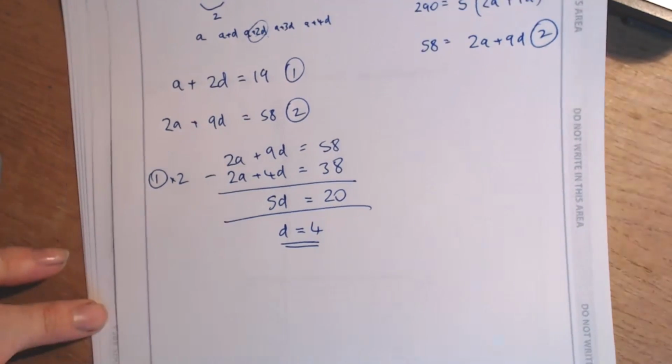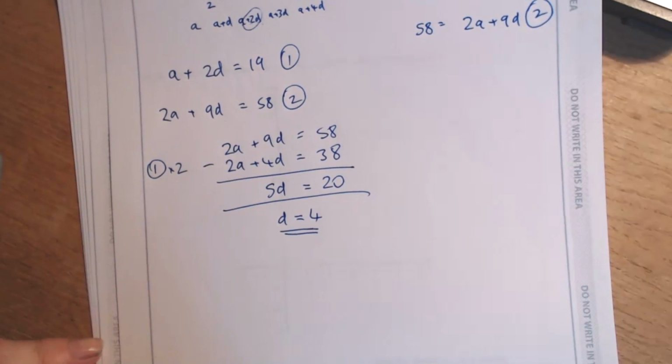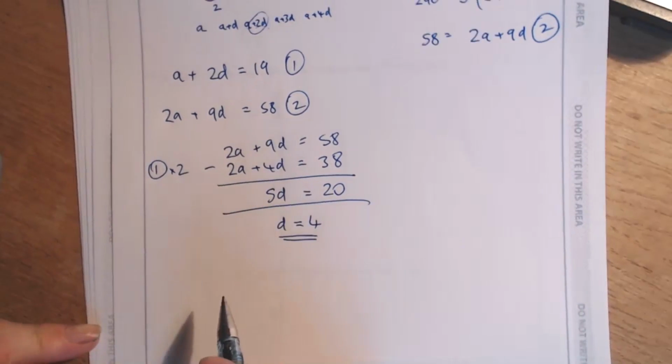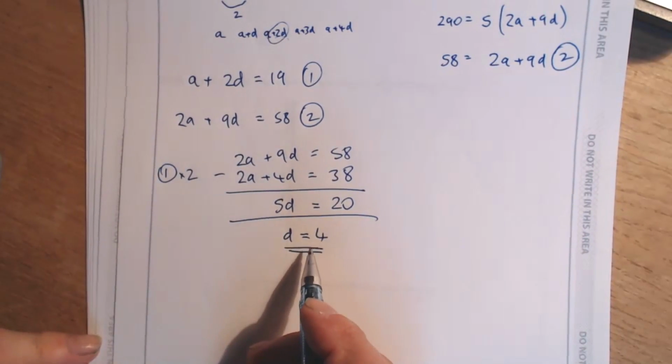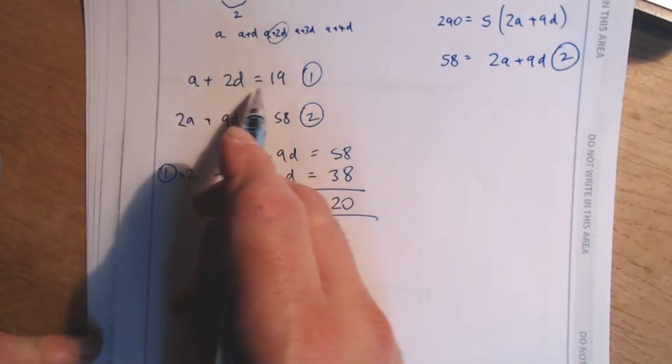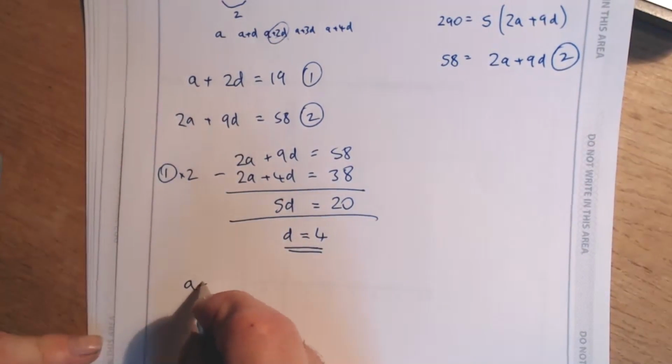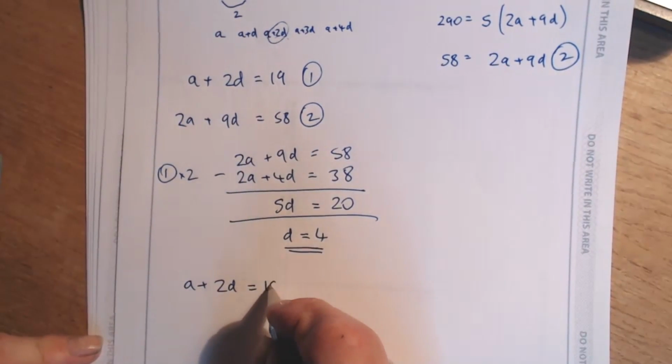Okay, I know that D is 4, and if I go back to this equation here, I've got A plus 2D equals 19.